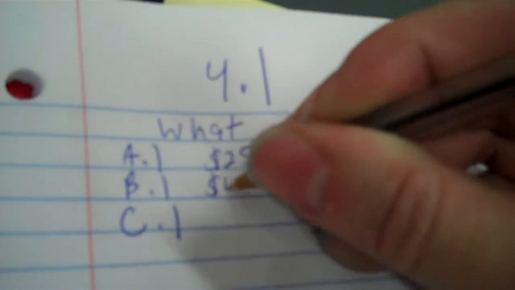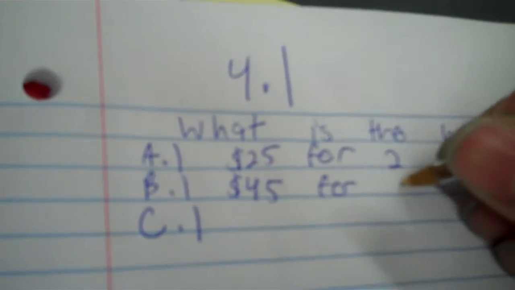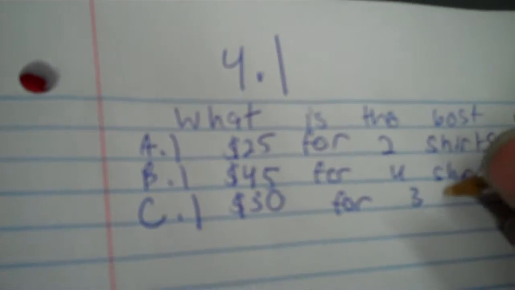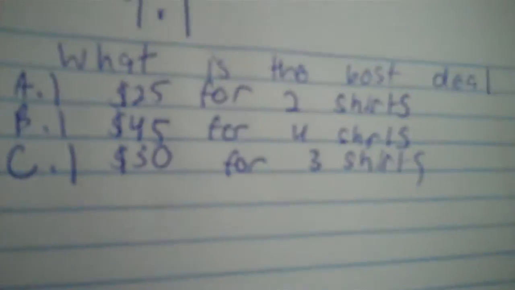So we have three options, A, B, C. Part A says $25 for 2 shirts. Option B, $45 for 4 shirts. Option C, $30 for 3 shirts. Now obviously the prices are different, but you get higher quantities of shirts for some.